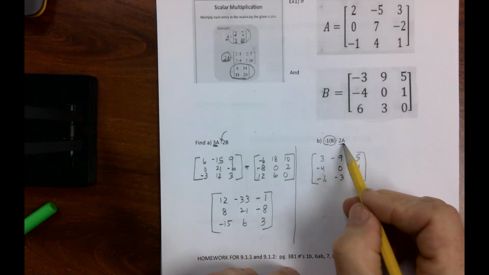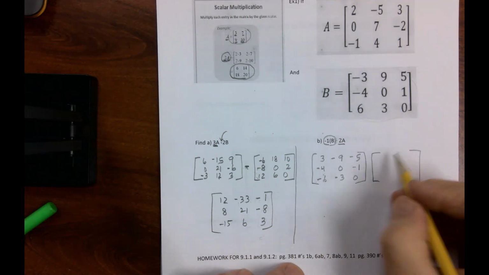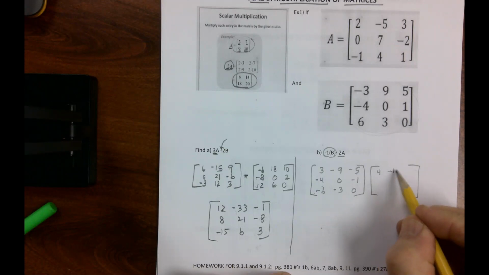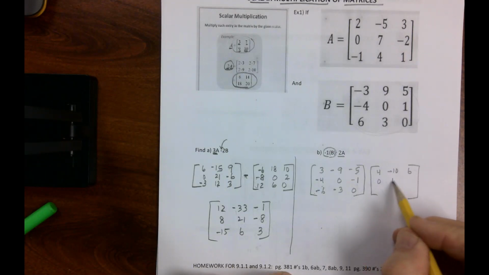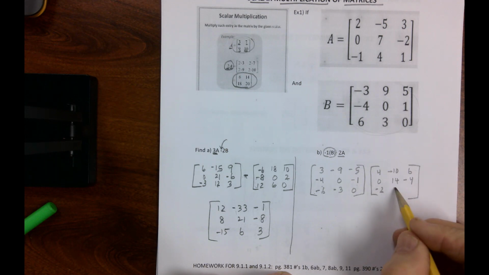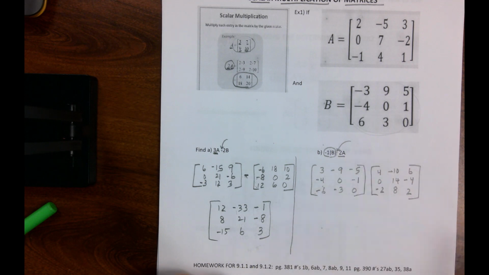Now double everything in A. And so I look at A up here, and I get 4, negative 10, 6, 0, 14, negative 4, negative 2, 8, 2.